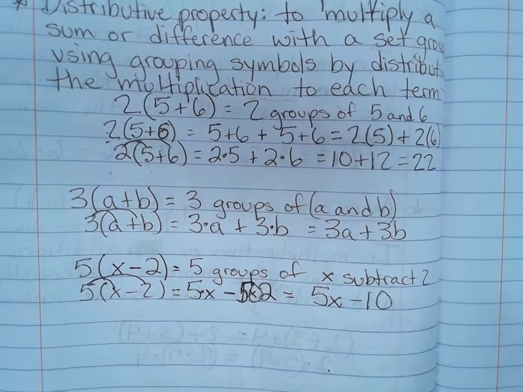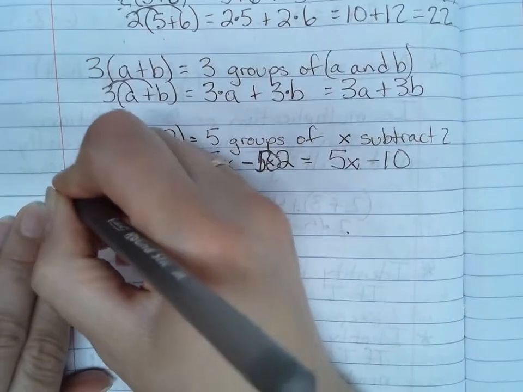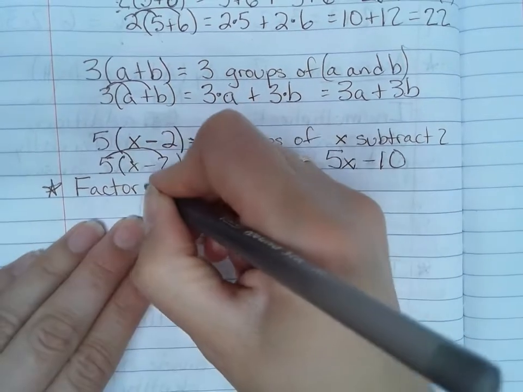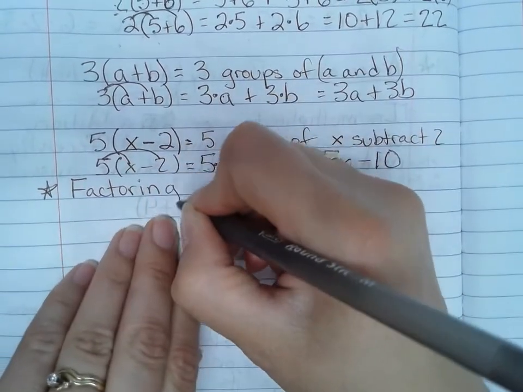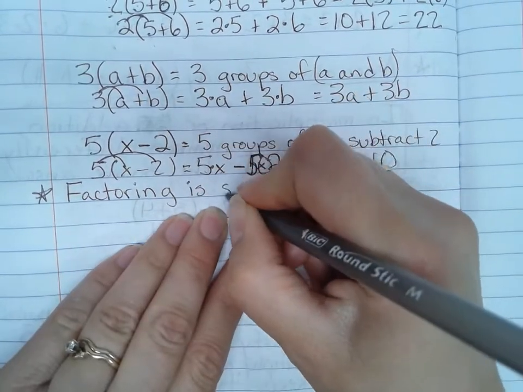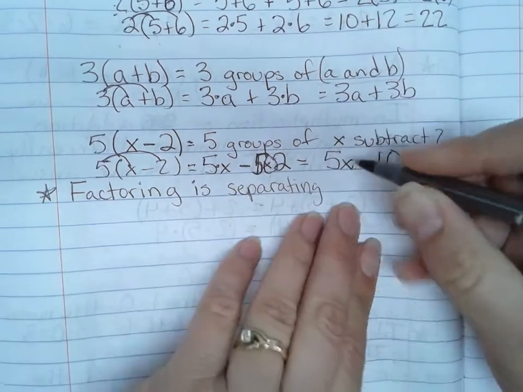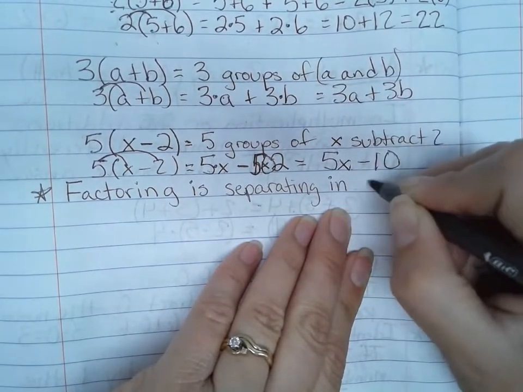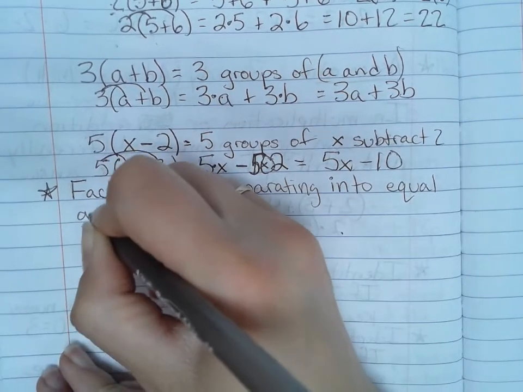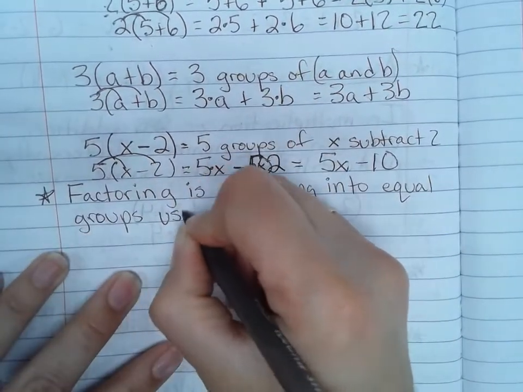Now we can also go backwards. Sometimes you might need to factor. Okay, so right here I want you to draw a star, and I want you to write factoring. Is separating into equal groups using the distributive property.